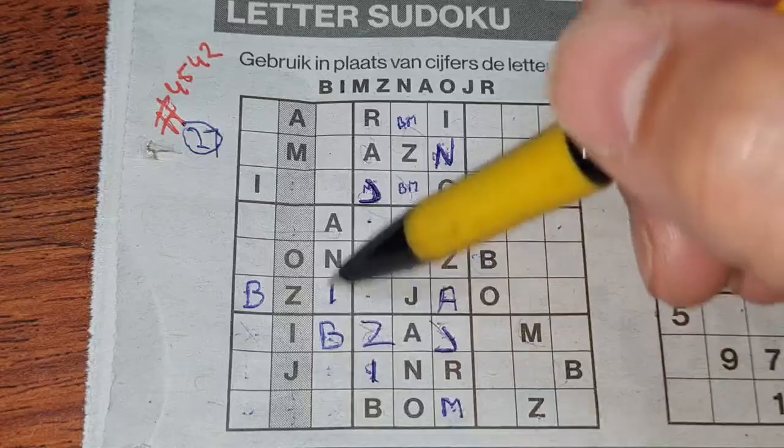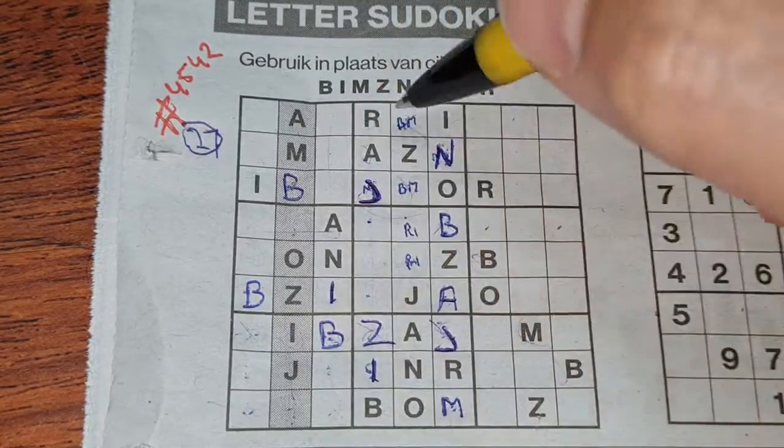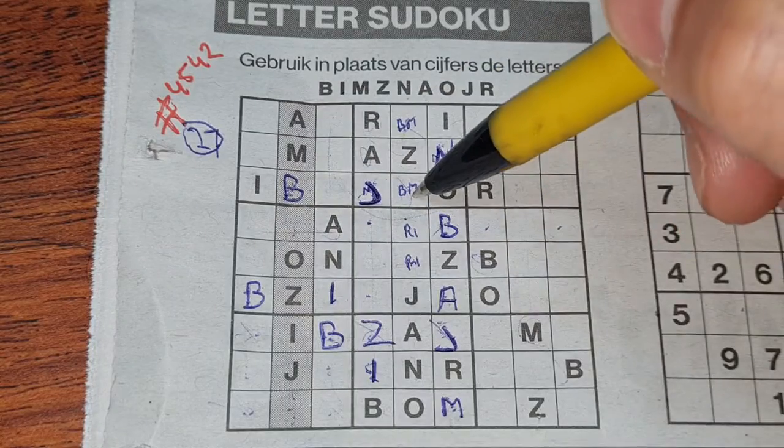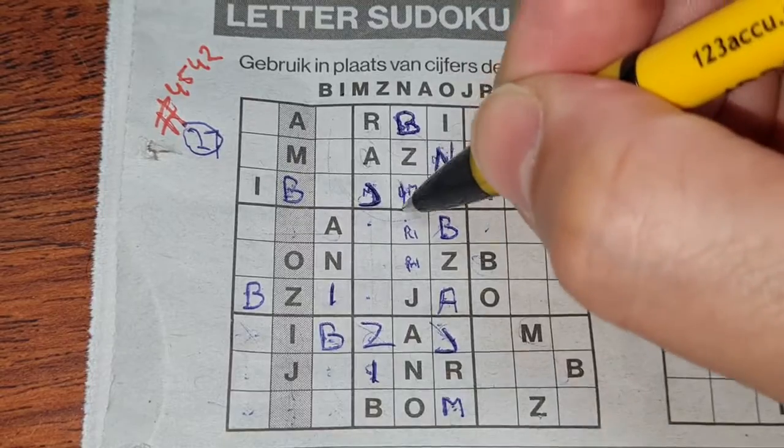B in the first column, B in the third column. So the column between, the second column, the only place left for the B should be there. Now we have a B there, so this box can't be B anymore. That box should be a B, and this box should be an M.